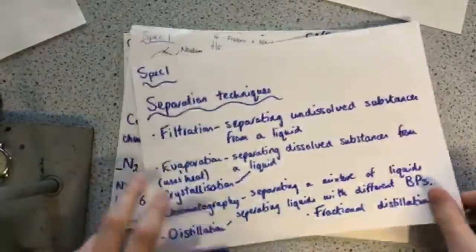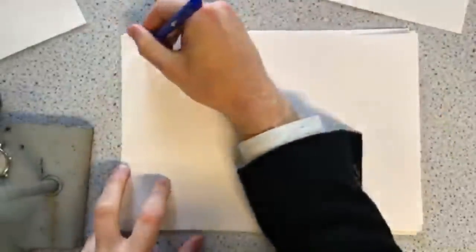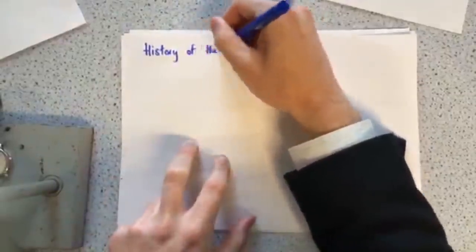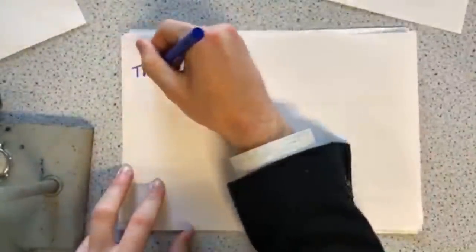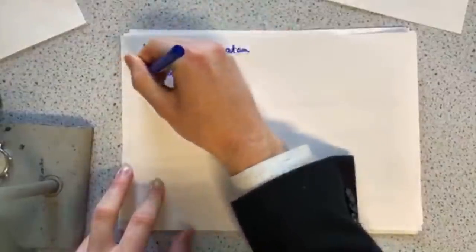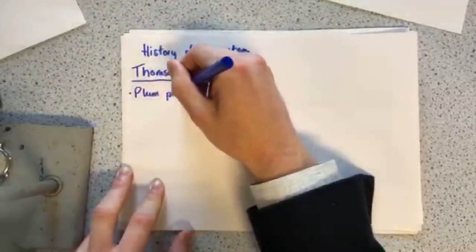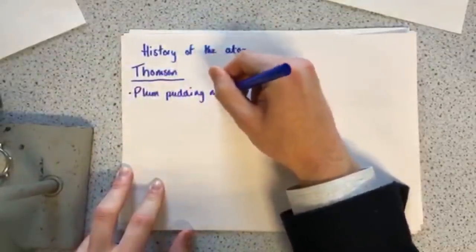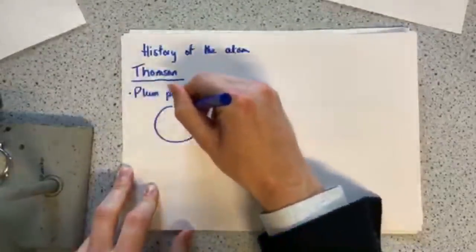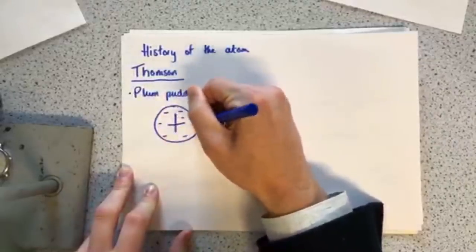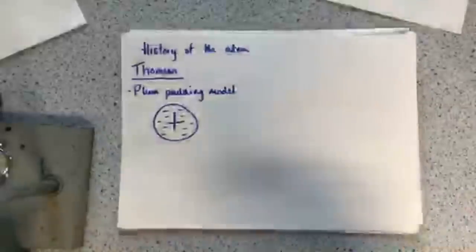What we're going to run over now is the history of the atom. So very briefly, history of the atom, and there are some key figures that you need to know for this. So the first one is Thomson, and he proposed the plum pudding model, which looks like this. So you've got a big ball of positive charge with randomly placed electrons, like the plum in a plum pudding, hence it being called plum pudding model.